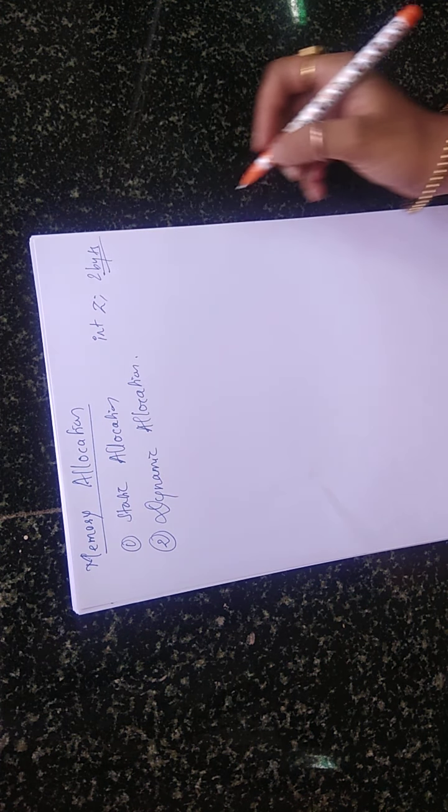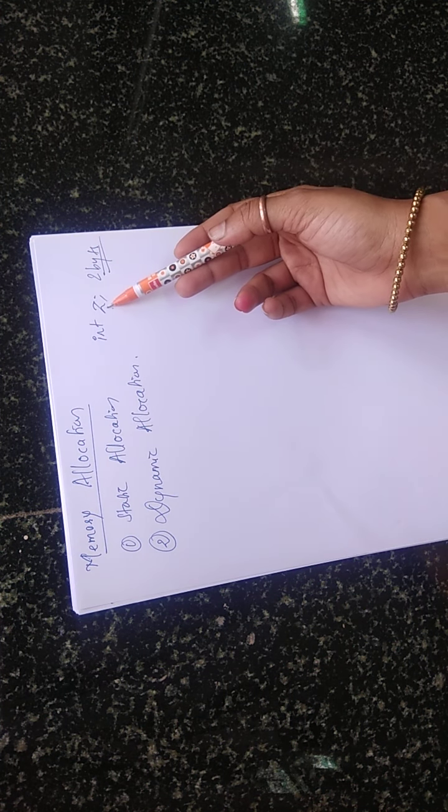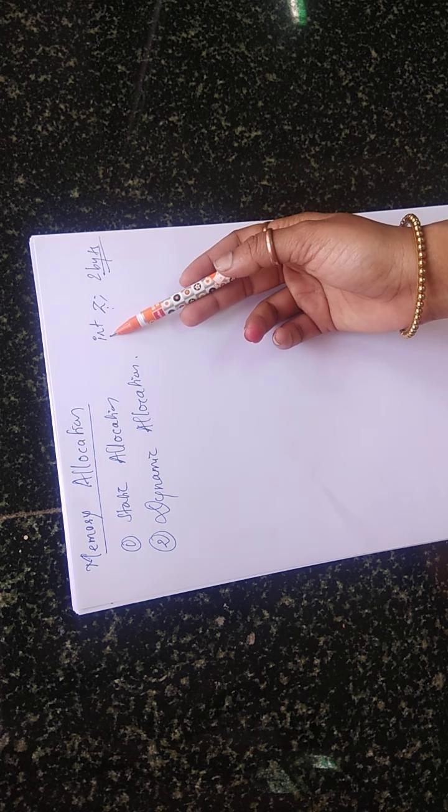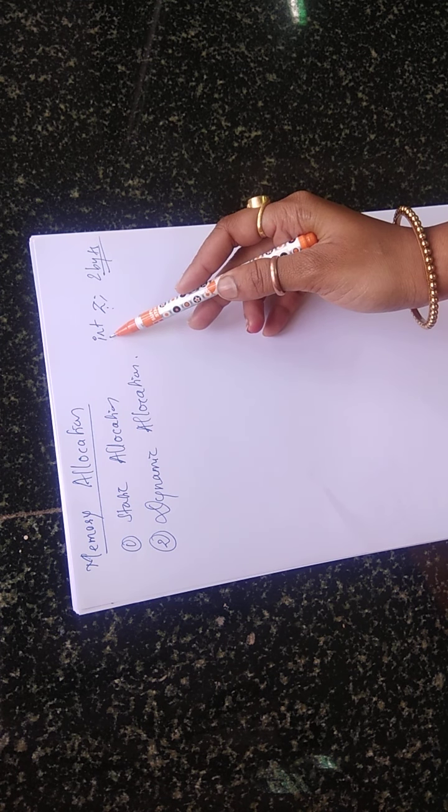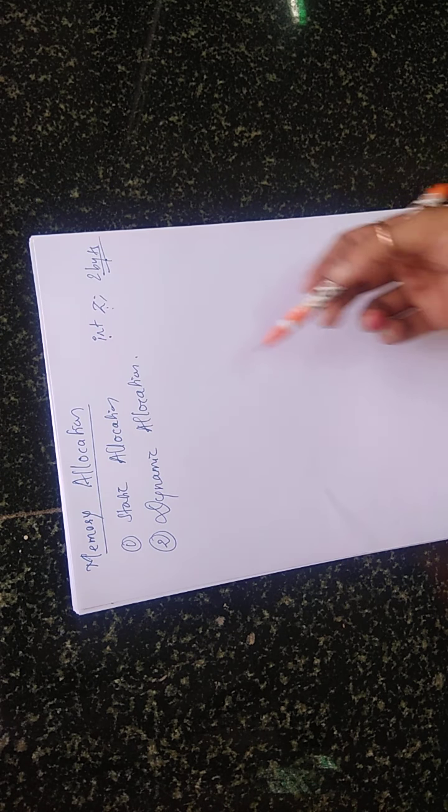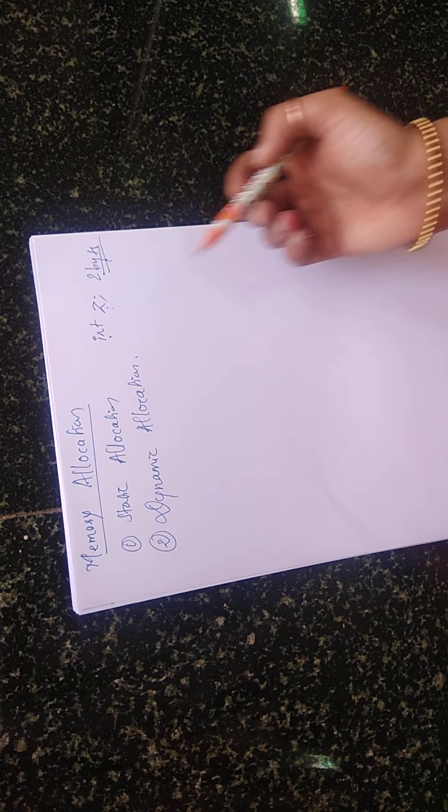Why exactly 2 bytes? I told you already, z is a variable of integer type, and an integer type variable always needs 2 bytes of data, because the capacity of int is 2 bytes. So 2 bytes of the memory will be reserved for your z variable.